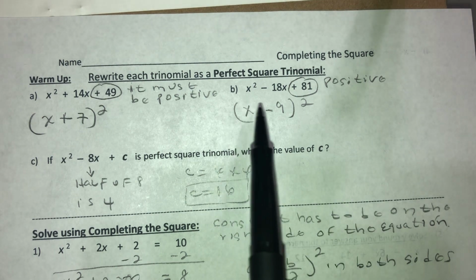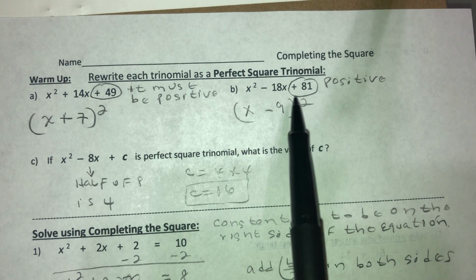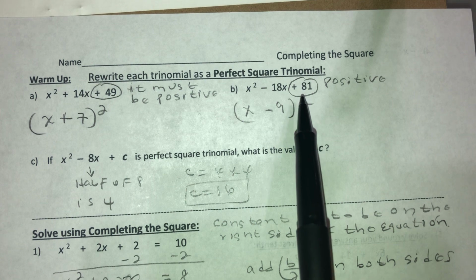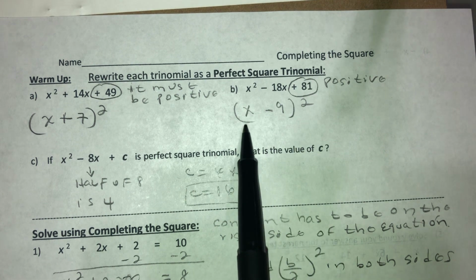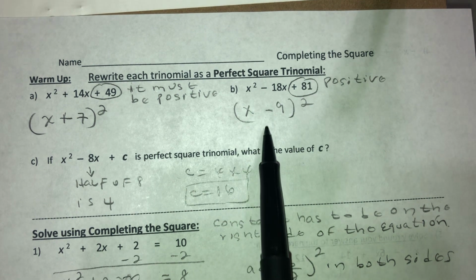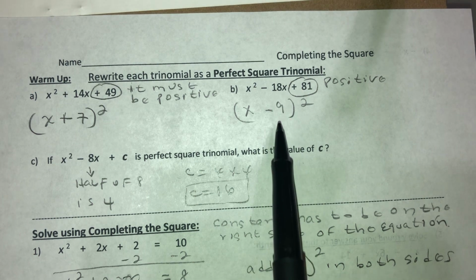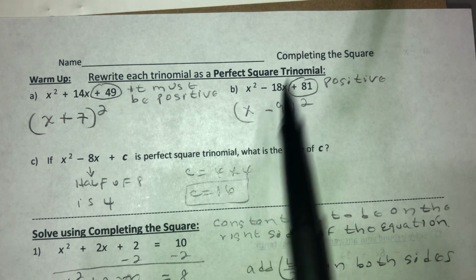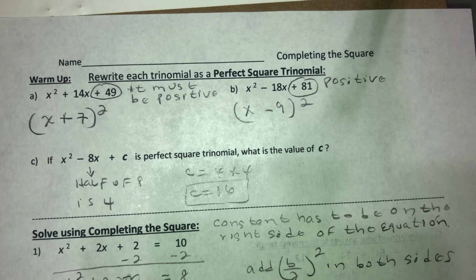We also have another one when the last term is positive 81. Remember, always positive. So you always keep the first term, right? And keep the minus in this case. And half of 18 is 9. And just put it as a binomial square. That's a perfect square trinomial.